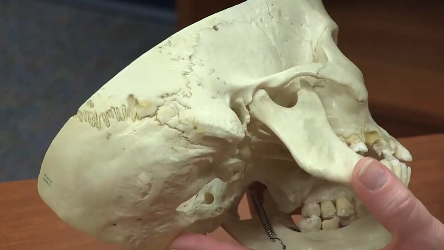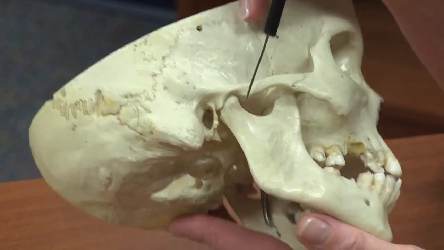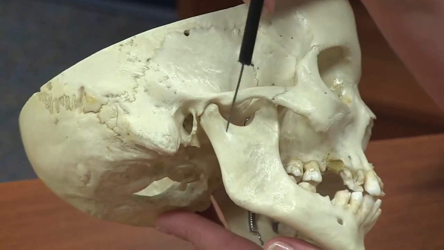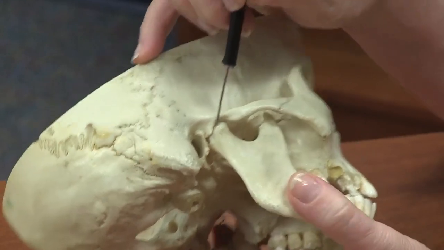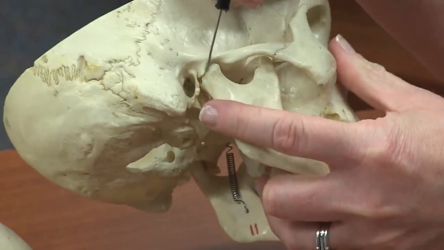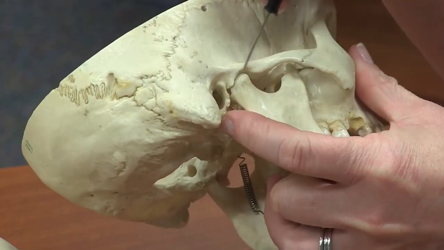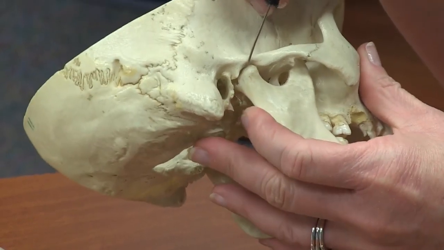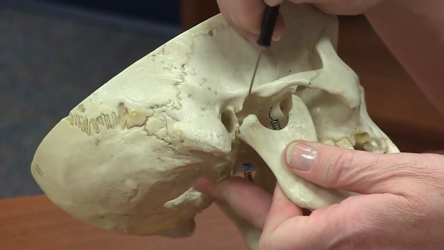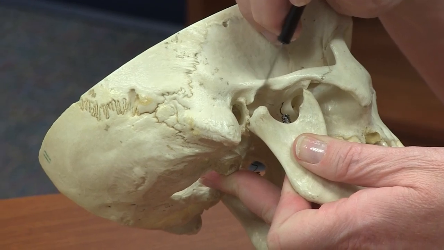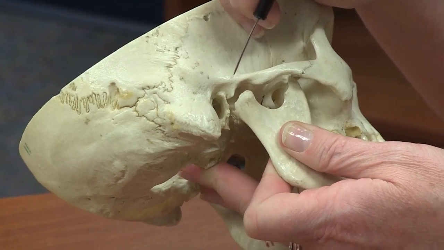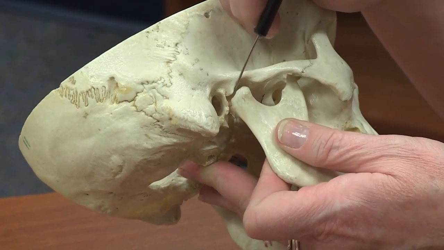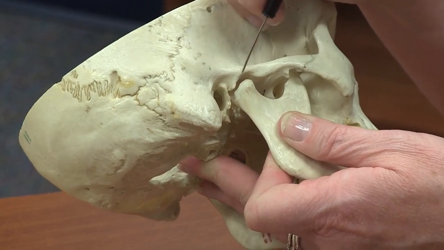There's another feature. You see this is a facial bone here called the mandible. And you see that the mandible articulates with the temporal bone in a shallow depression right here called the mandibular fossa. So you see where the mandible will fit right into that nice shallow depression, the mandibular fossa.